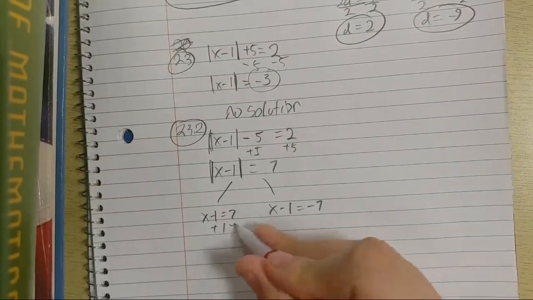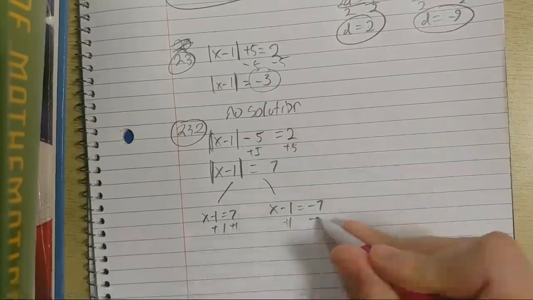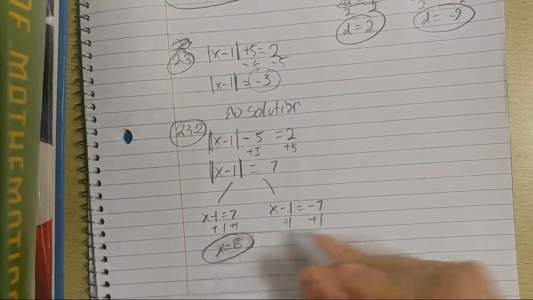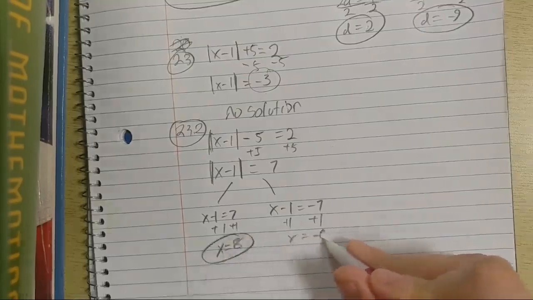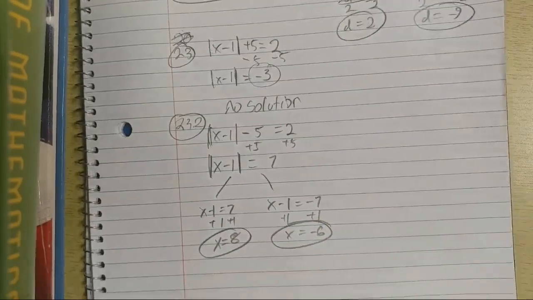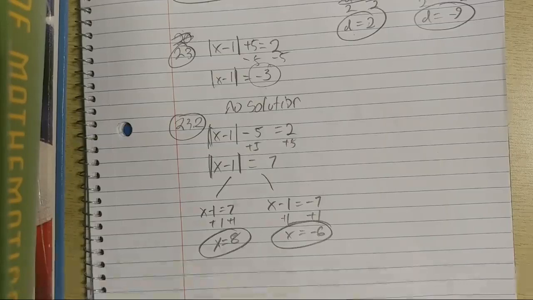Plus 1, plus 1, plus 1, plus 1. x equals 8. We're happy with that. x equals negative 6. We're also happy with that. So these are your two answers. And I called that 23.2 just to mix it up. I just wanted to do an example like that.